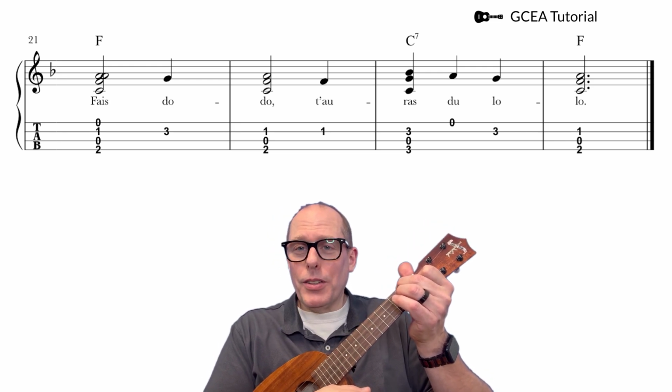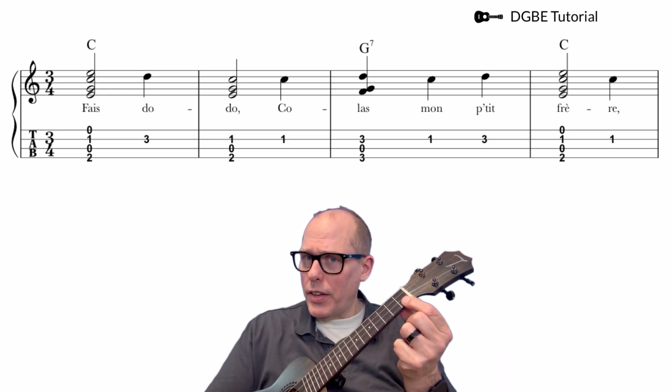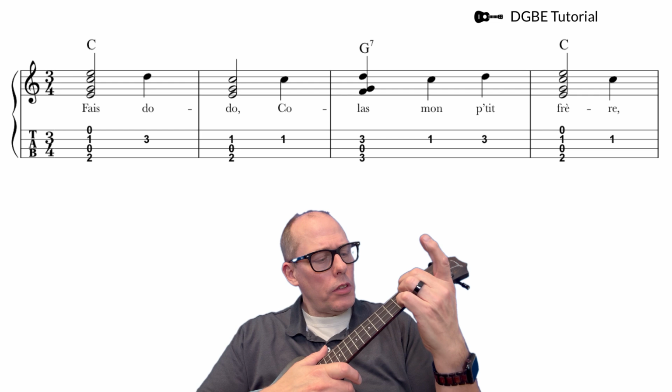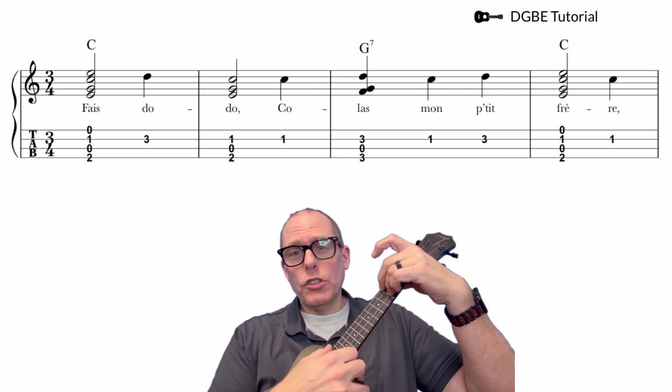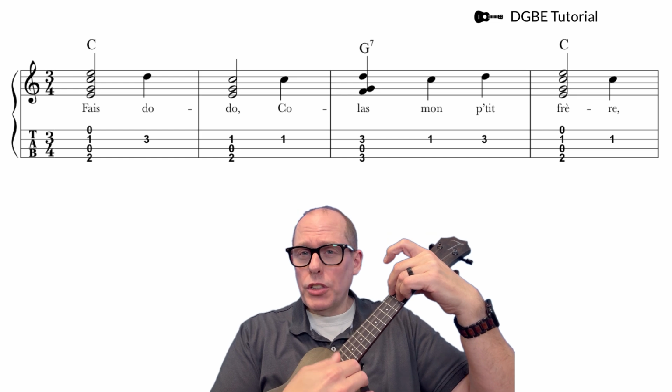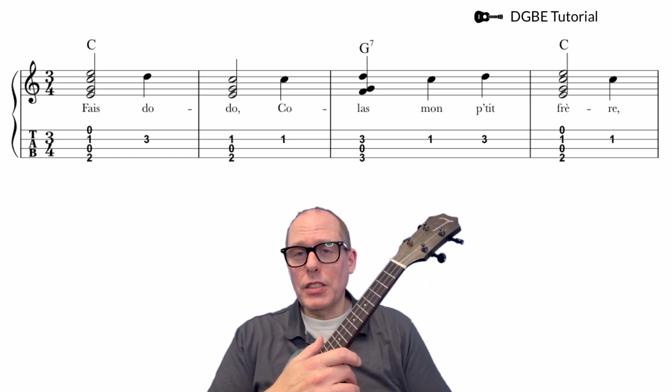All right, let's look at baritone. On baritone, the only trick here is playing a different version of G7, which you're going to use fingers 2 and 3 on the 3rd fret on strings 4 and 2. Only playing strings 4, 3, and 2. As long as you can do that, the song's going to be super easy. So it's basically a 2-chord song, C and G7.